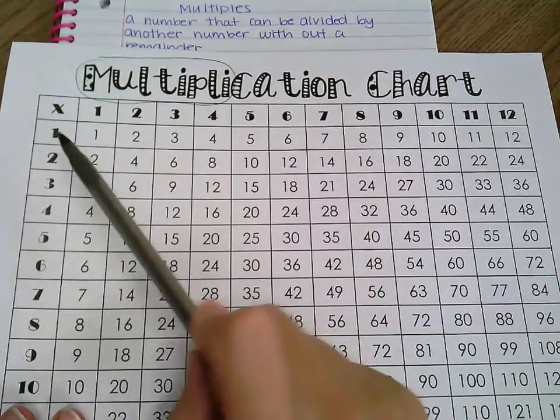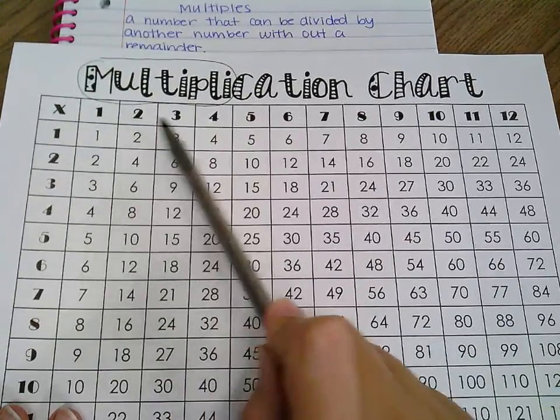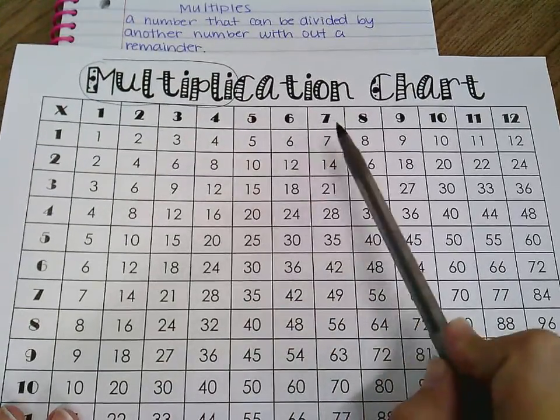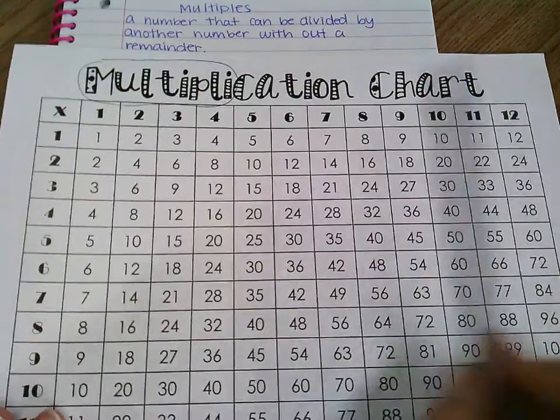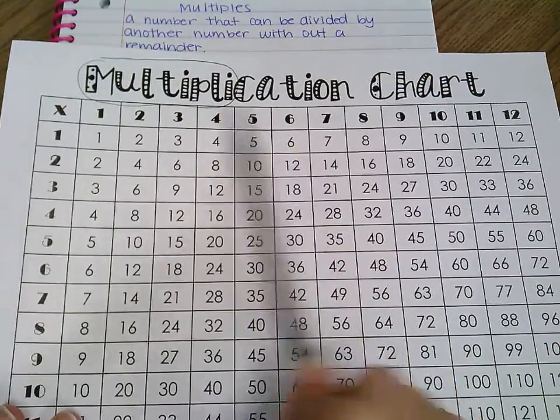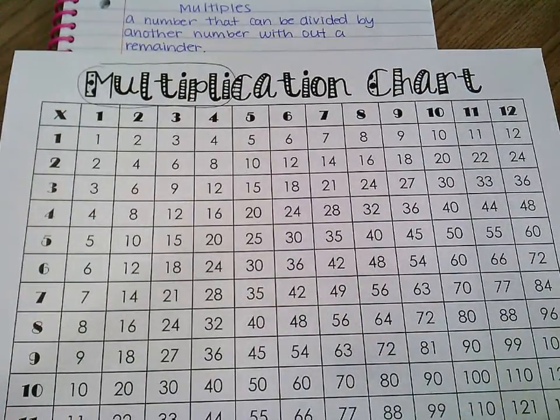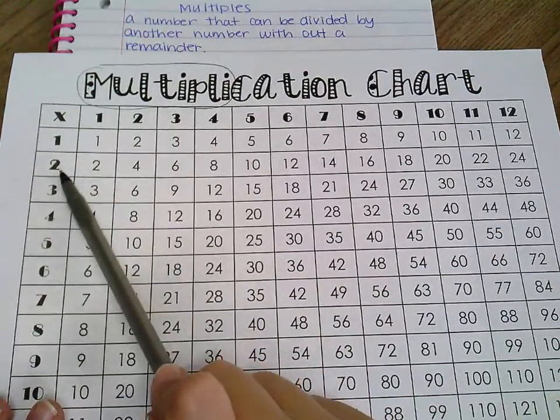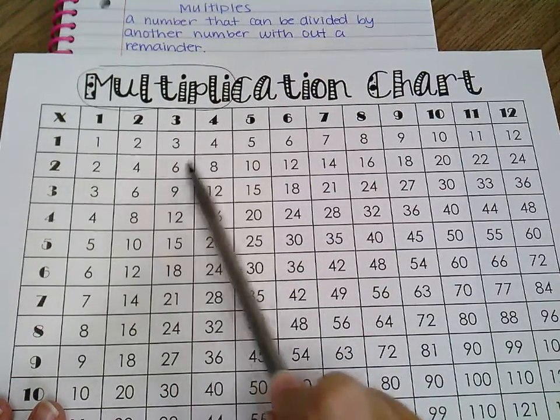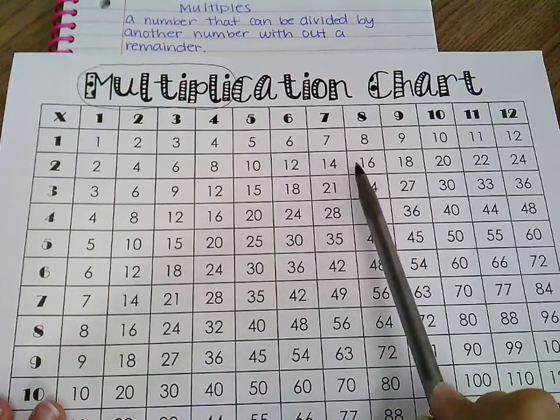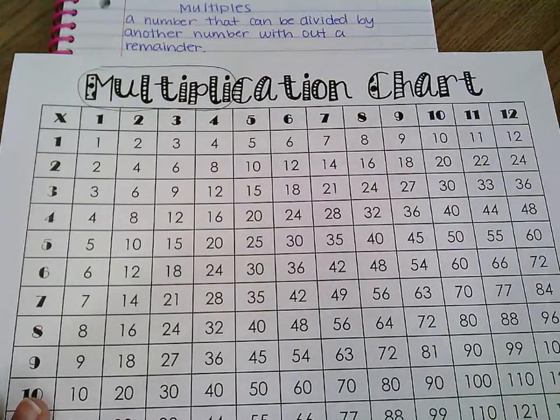For example, the multiples of 1 are 1, 2, 3, 4, 5, 6, 7, 8, and so on, because I can do 6 divided by 1 and there's no remainder. It's 6. The multiples of 2 are 2, 4, 6, 8, 10, 12, 14, 16, 18, 20, 22, 24.